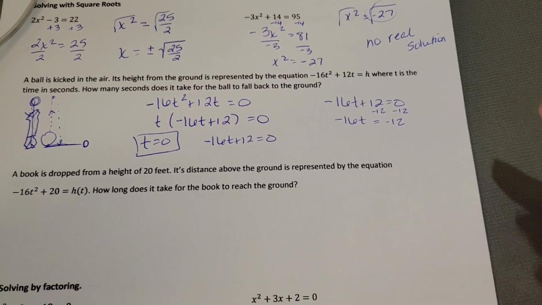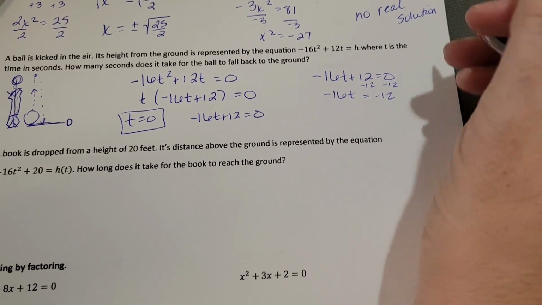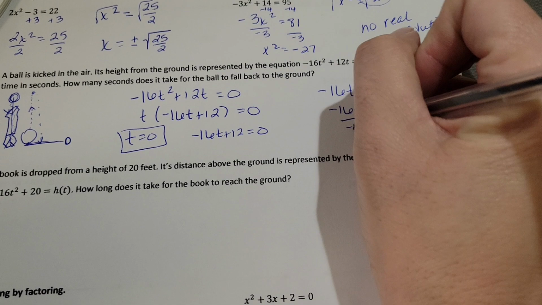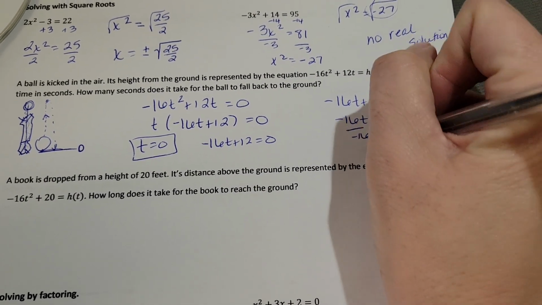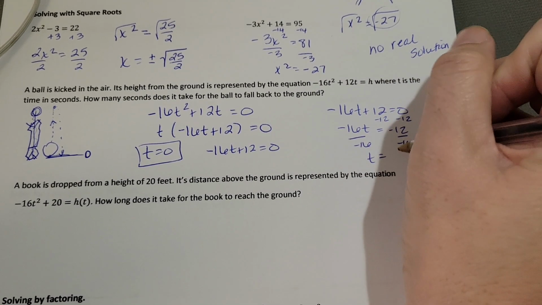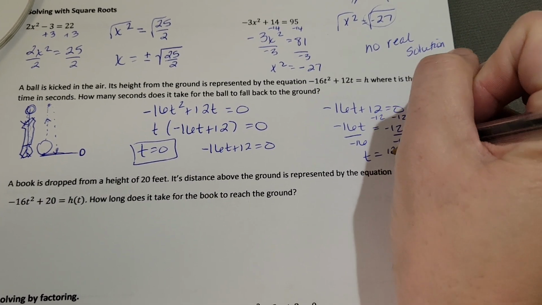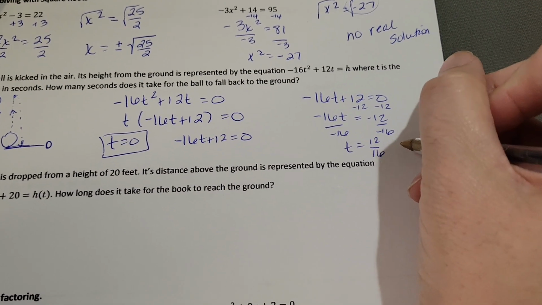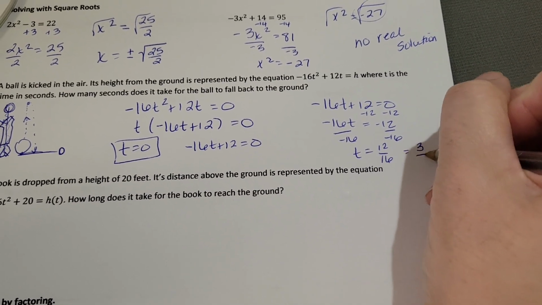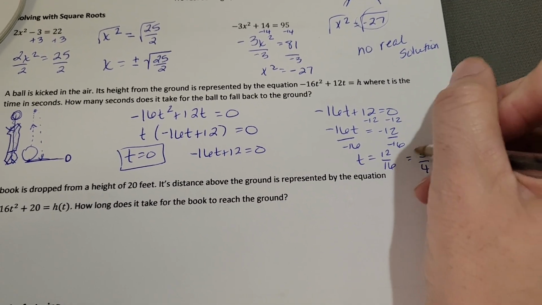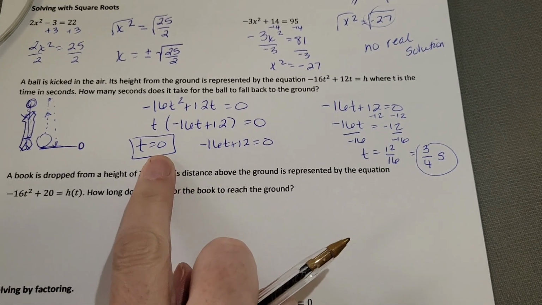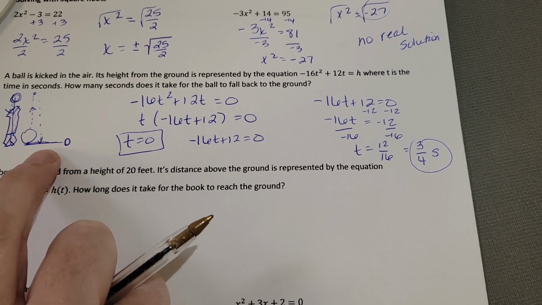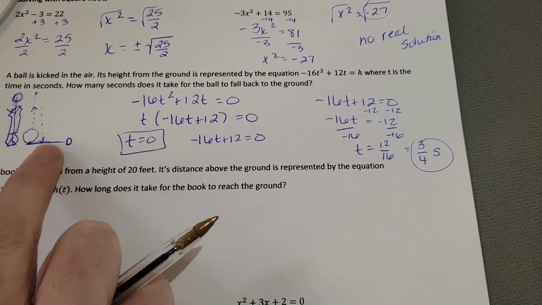I had to make a couple of adjustments so stuff made a little bit more sense, or was a little bit easier. So now I'm going to go ahead and divide this by 16 on both sides. Two negatives, when you divide them, equal a positive, so 12/16. And 12 and 16 can both be divided by 4, so that's going to be 3/4 seconds. So the ball is on the ground at 0 seconds, and then it's on the ground again at 3/4 of a second.